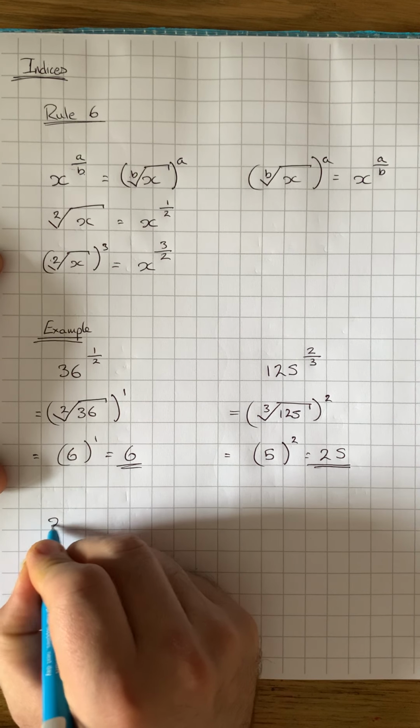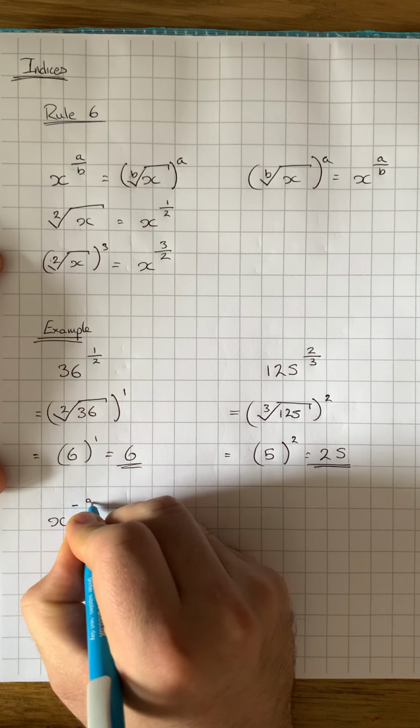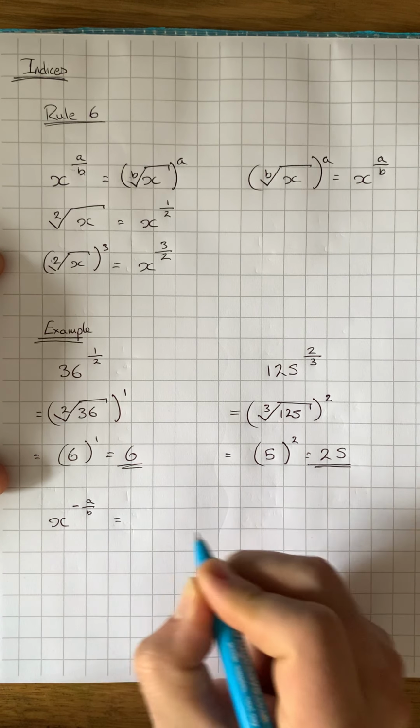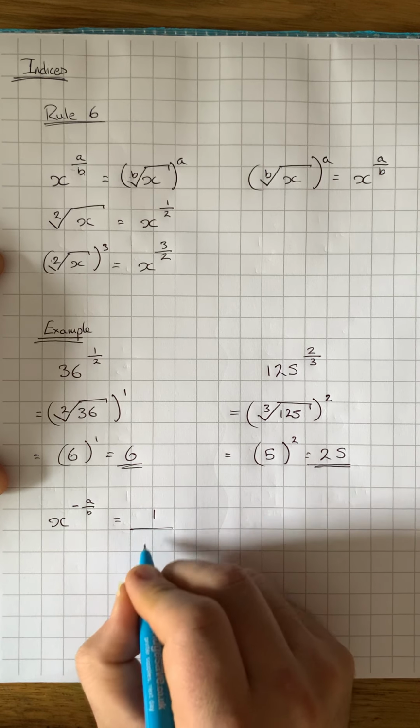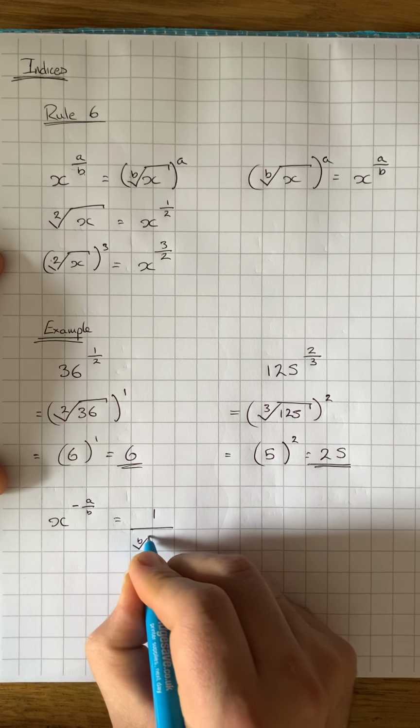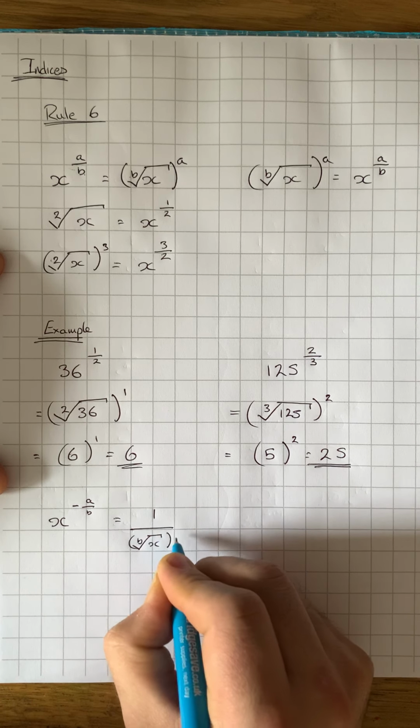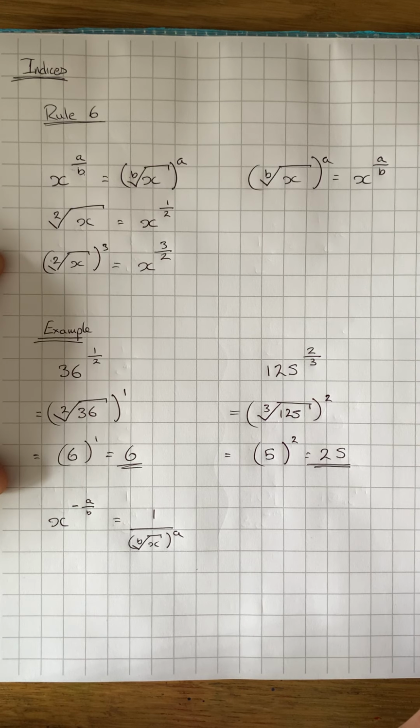Now similarly, we can look at it with a negative fraction. So if we have, say, x to the power of negative a over b, that just means 1 over the bth root of x all to the power of a.